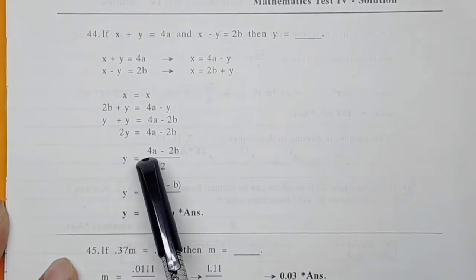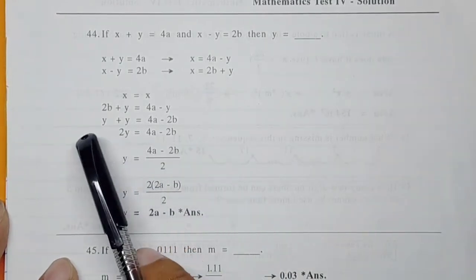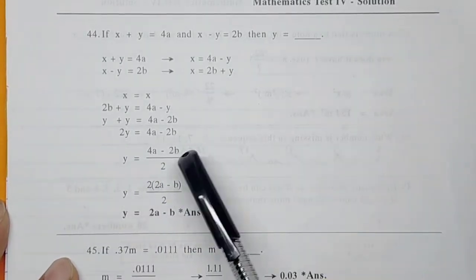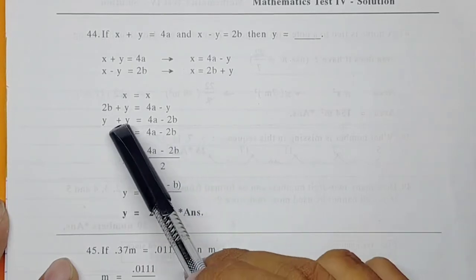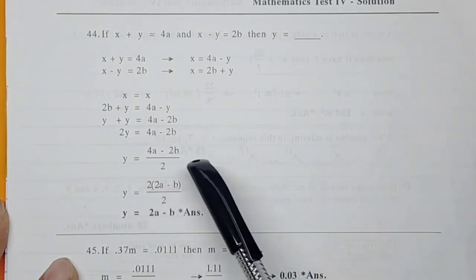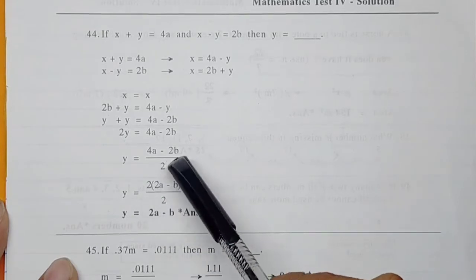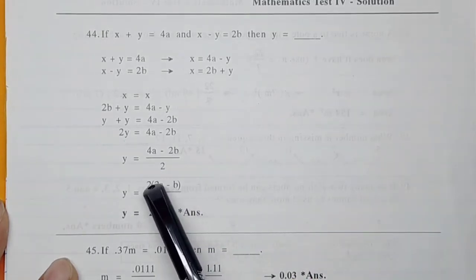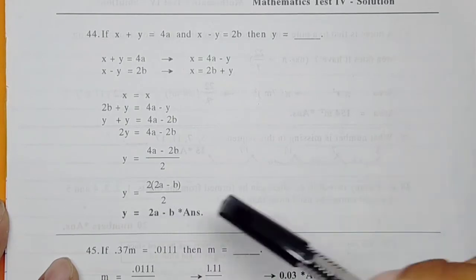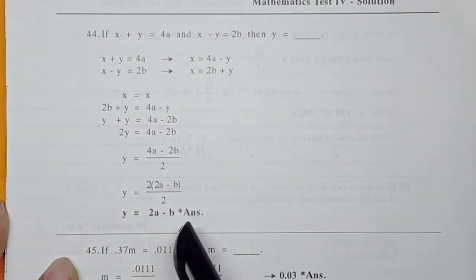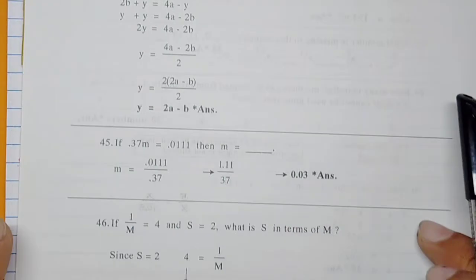Therefore, y plus y is equal to 4a minus 2b. So, y plus y is equal to 2y, equals 4a minus 2b. Then this one, you go to the denominator. That will be 2. You factor out the common factor 2. 2 times 2a minus b, close parenthesis, divided by 2. Cancel out the 2. That will be 2a minus b.